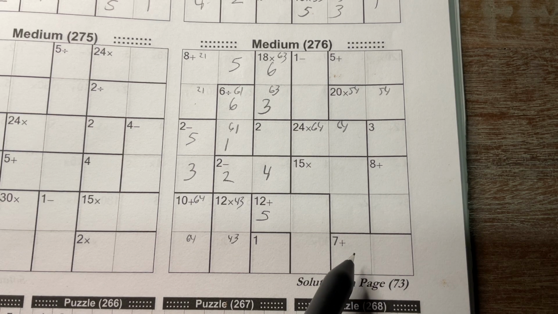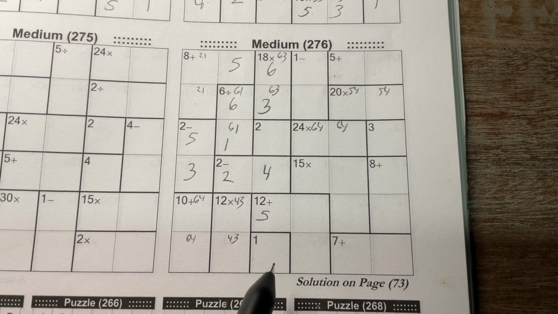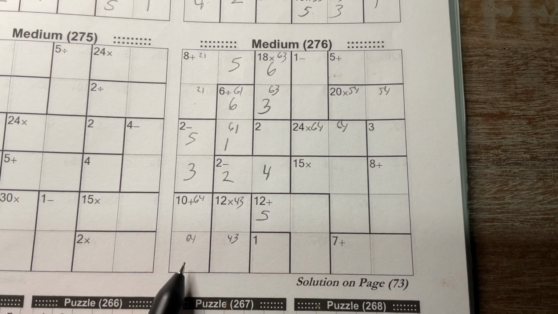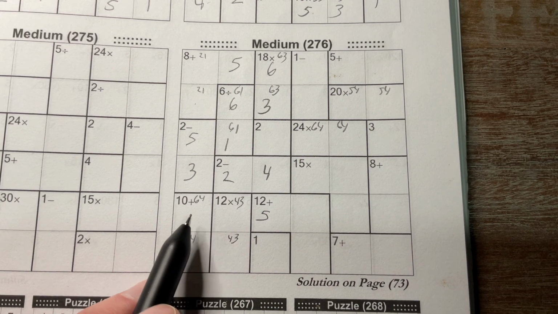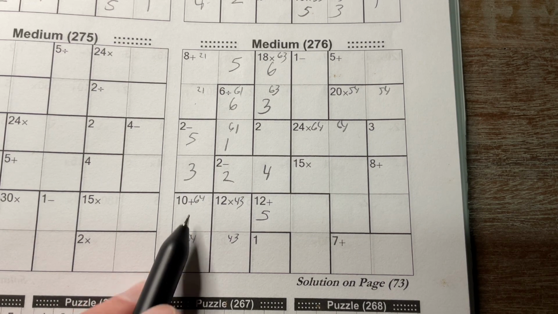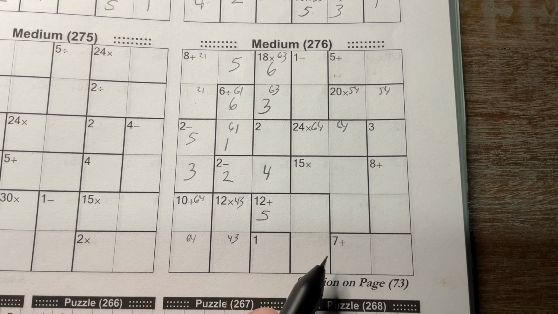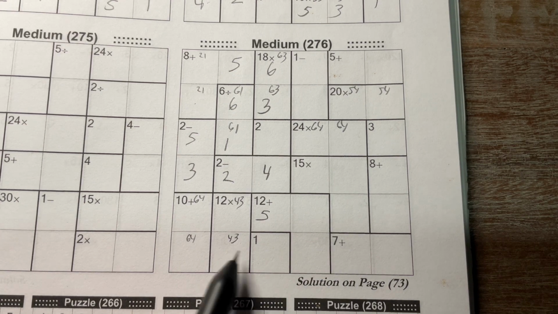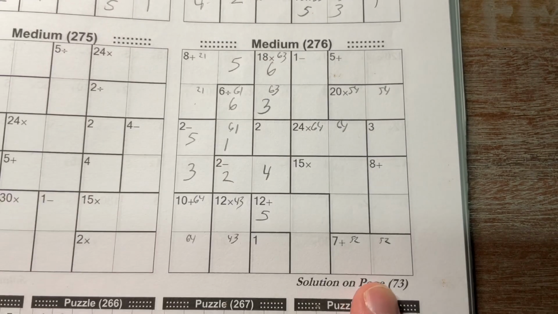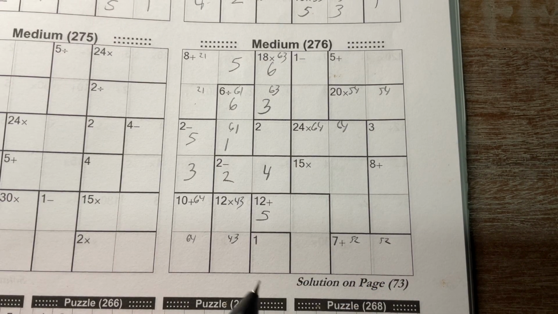Two numbers that add up to 7. Can't be 6 and 1 because 1's already used. Could be 5 and 2. It can't be 4 and 3 though, because 4 is going here for sure. If this is 6, this is 4. If this is 4, this is 6, but then this is 4. So this can't be 6 and 1, can't be 4 and 3, it has to be 5 and 2. So that means nothing. Let's see.